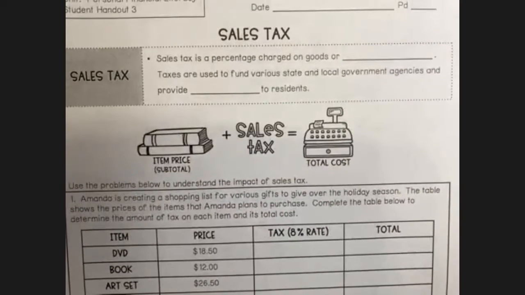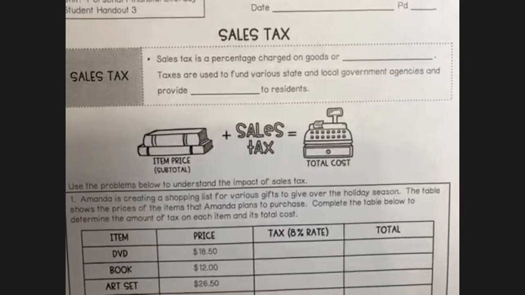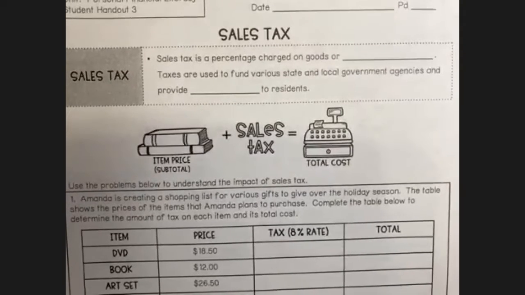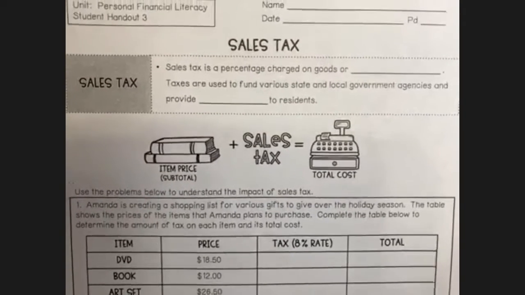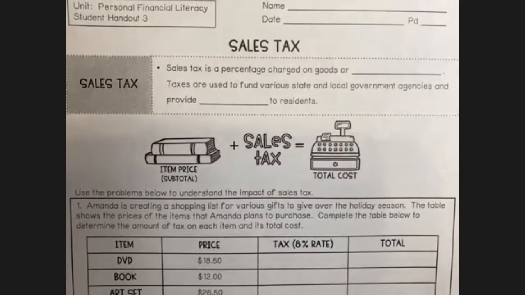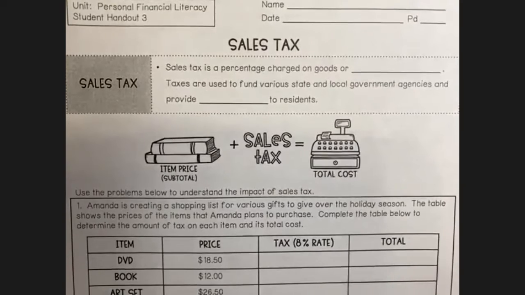Starting into personal financial literacy, PFL unit. And this is lesson 3. We'll be talking about sales tax. And we've done a little bit of percentages, actually quite a bit this year. And this is calculating sales tax.